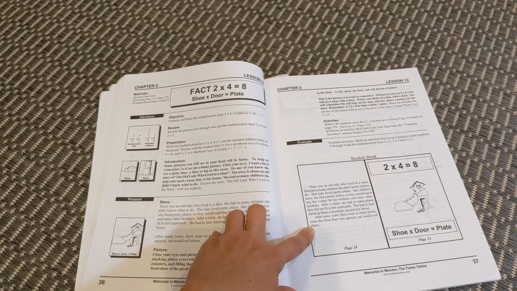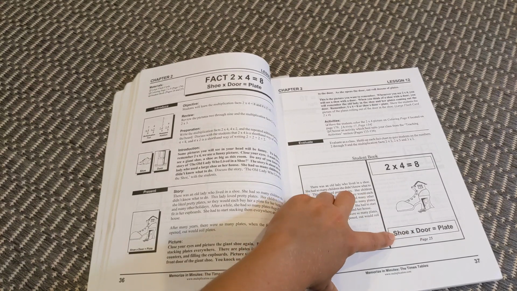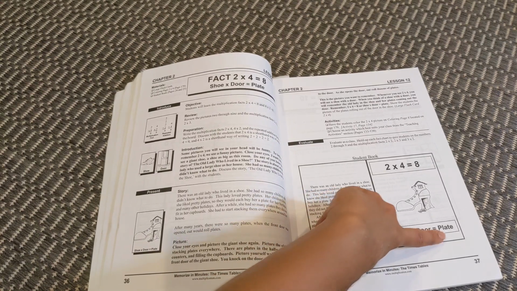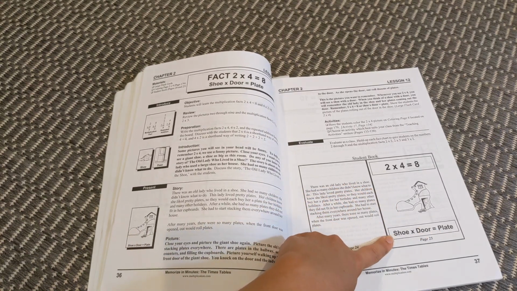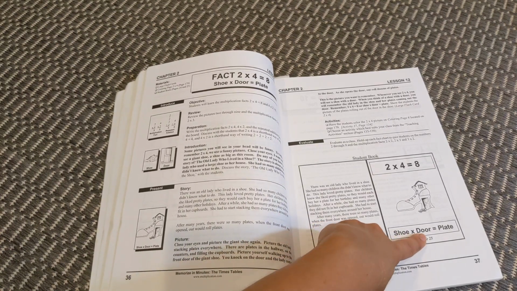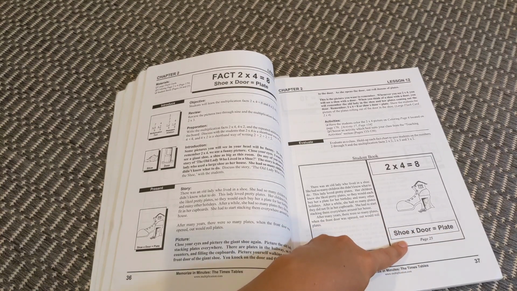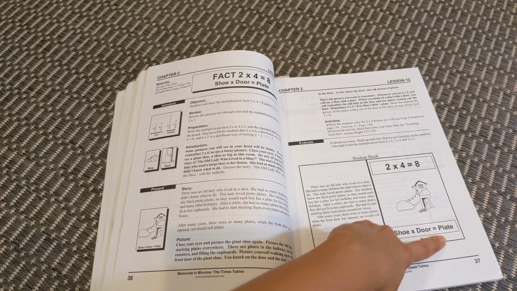So it just creates this visual of when they see the shoe, they remember what the story was about. So the way they remember it is shoe times door equals plate. So inside her house, which was the shape of a shoe, every time the door would open, some plates would come out since there were so many plates inside. So shoe times door equals plate.